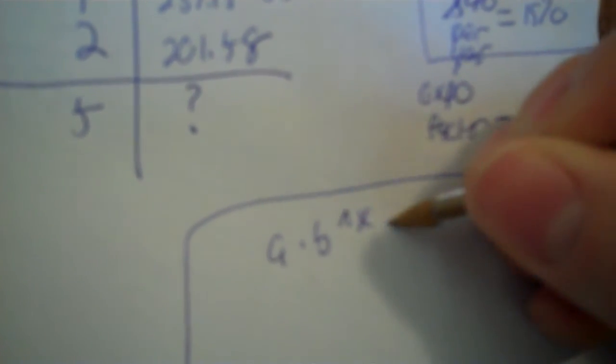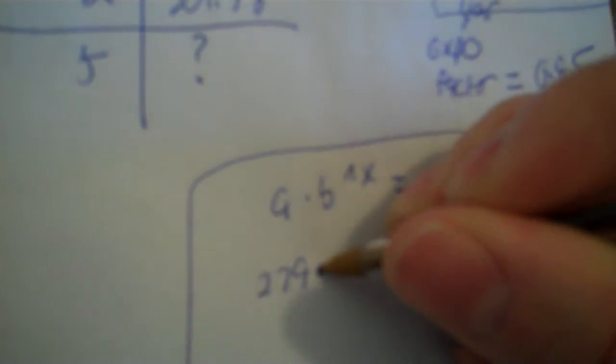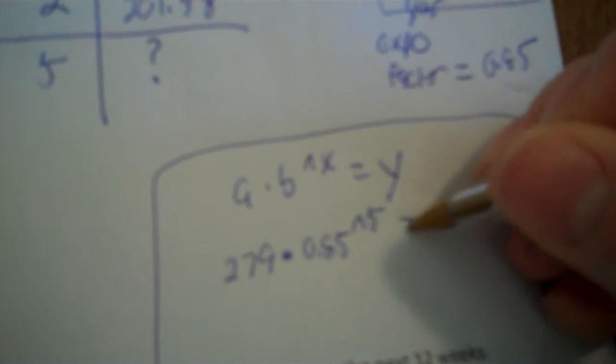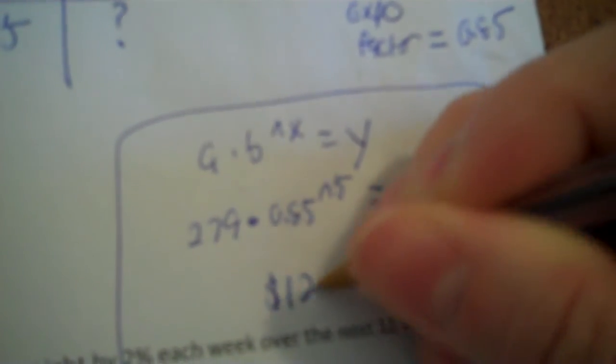Now 5 years, okay, question mark there. So now on an exponent function, we write a times b caret x equals y. So the a starts at 279, and then my b is my factor I'm multiplying by, 0.85 caret, and I'm going to insert 5 for the x, and then I'm solving for the y. So solving for the y has no operation, so I just go into my calculator. 279 times 0.85 caret 5, 123.79. If you want to go 124 on that, that's fine.